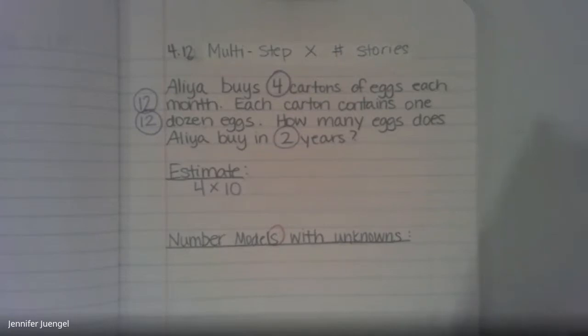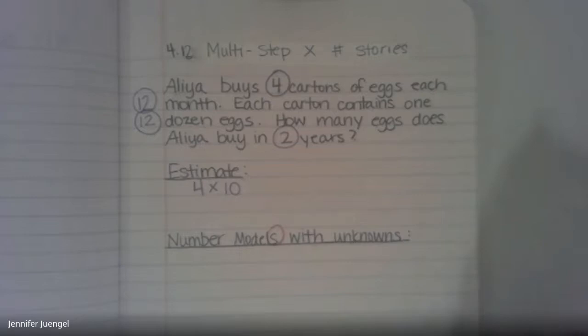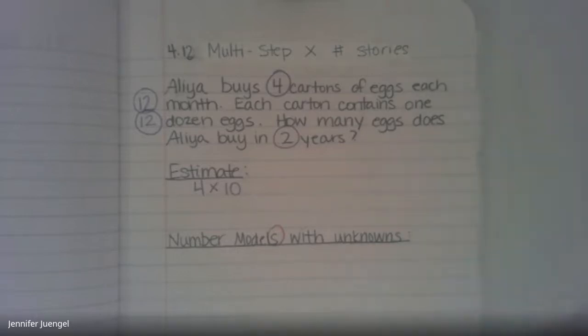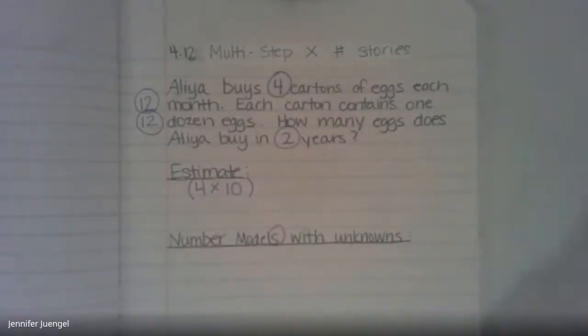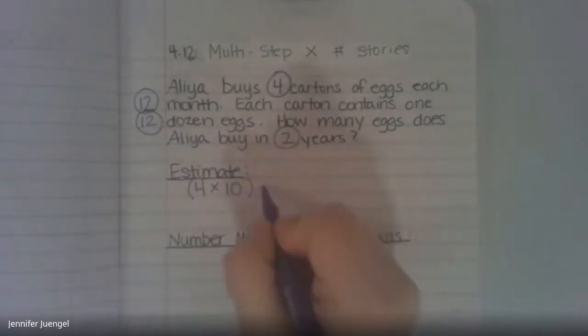Then there's this next part that says each carton of eggs that she buys contains 1 dozen eggs. So we're going to have to see, after we find out how many eggs she buys in 12 months, we then have to multiply that by how many eggs there are. So I'm going to put this in parentheses because I have to do this multiplication problem first, and I have another step. So I'm going to multiply again by 10.